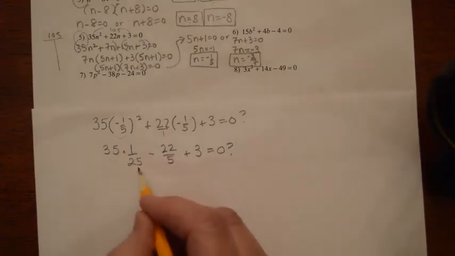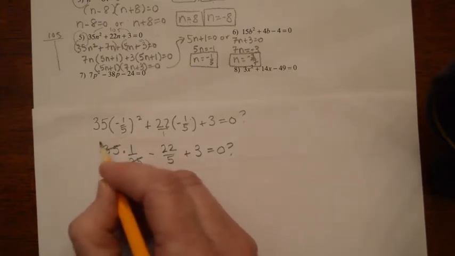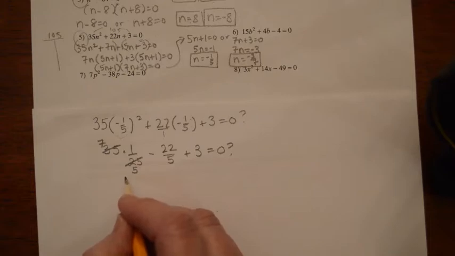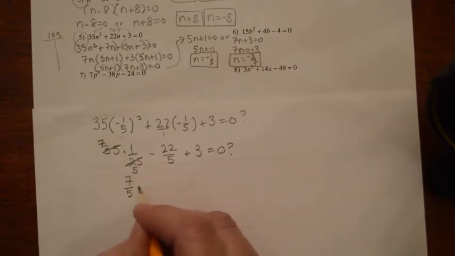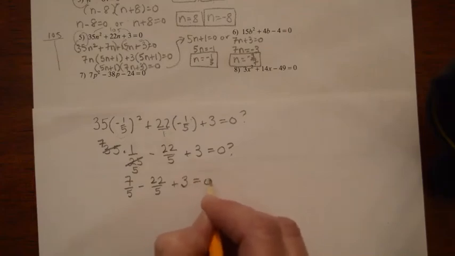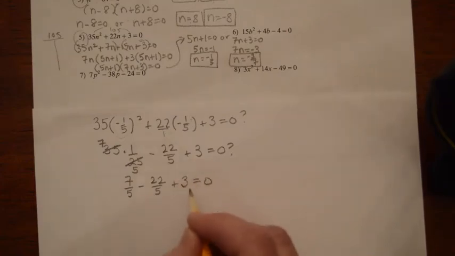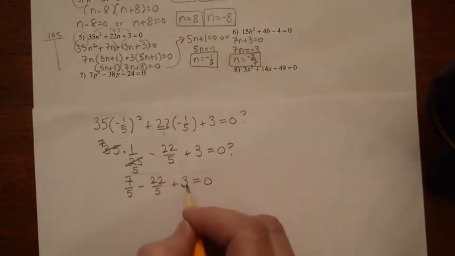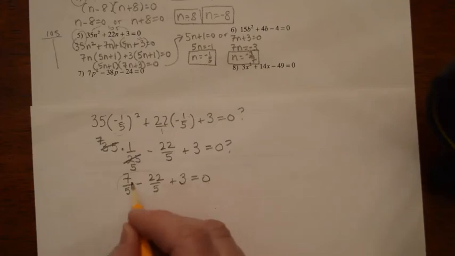I notice that there's a 5 in each of them, so I'm going to cancel out a 5 here, and it becomes 5, and here it becomes 7. Now I'm just going to do top times top, bottom times bottom, so this is 7/5 minus 22/5 plus 3 equals 0. Don't bother changing that into an improper fraction with a denominator of 5, because if this is actually supposed to be 0, this better end up being -3. All right, so just hold tight with that. Let's see if that actually does work.